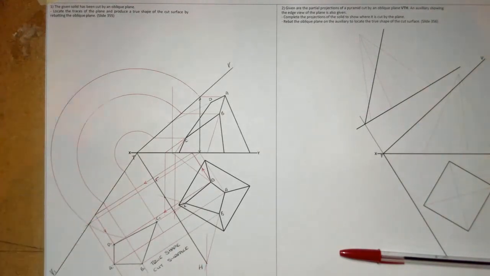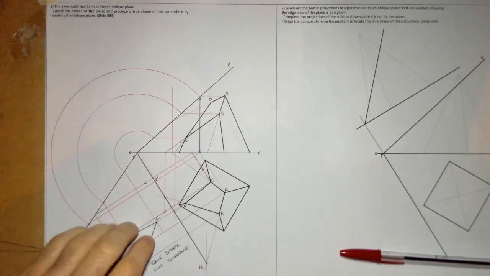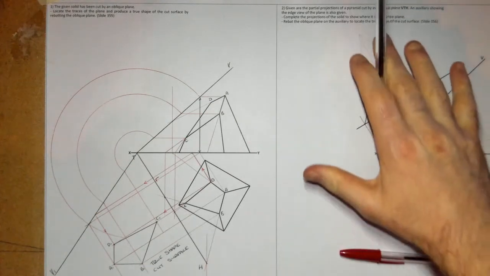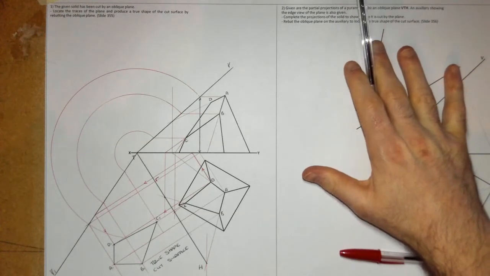Okay, so a little bit in that question, guys, nothing that we haven't done before in these videos on the oblique plane. Okay, where we had to find the vertical trace, the horizontal trace, and then use the rebatment method to show the true shape of the cut surface. Okay, so what we're going to do now, guys, we're going to move on over to the right hand side of the page and start with question 2.